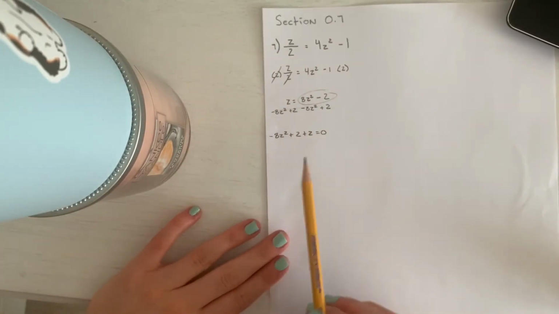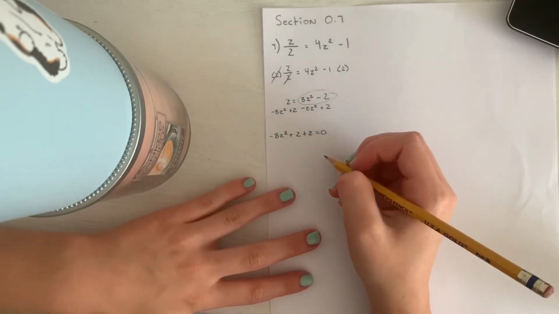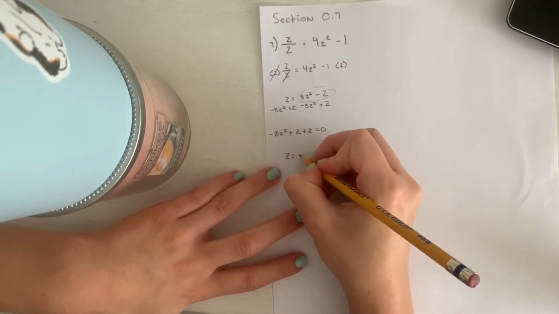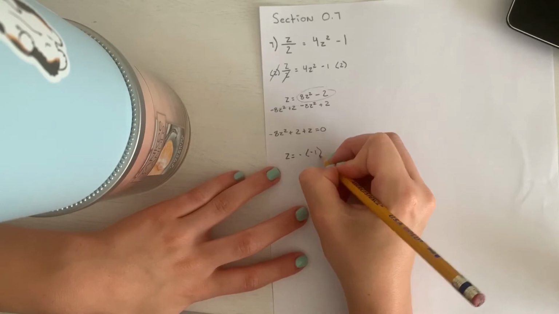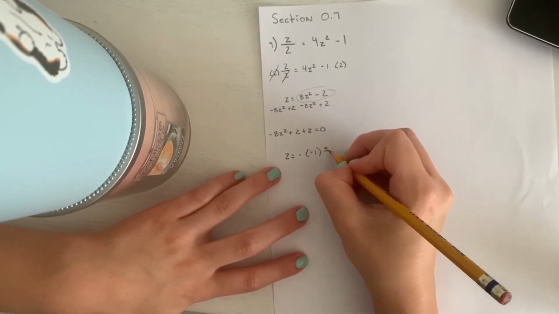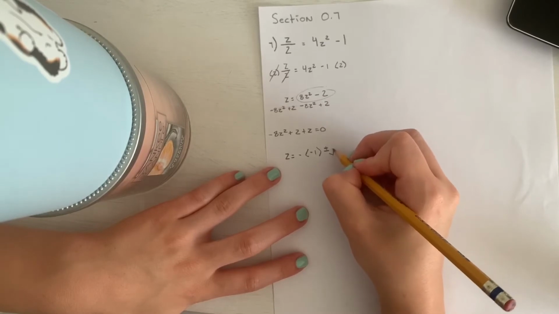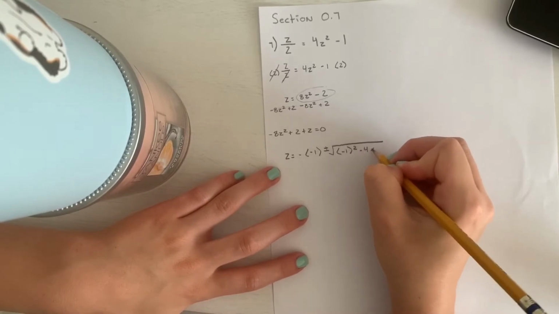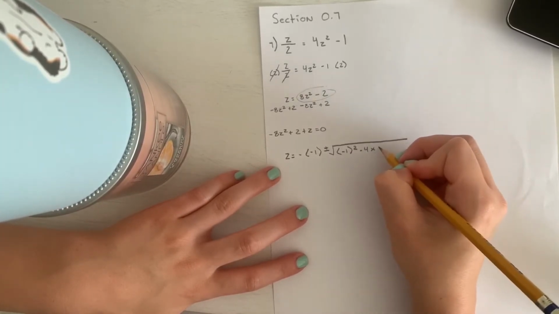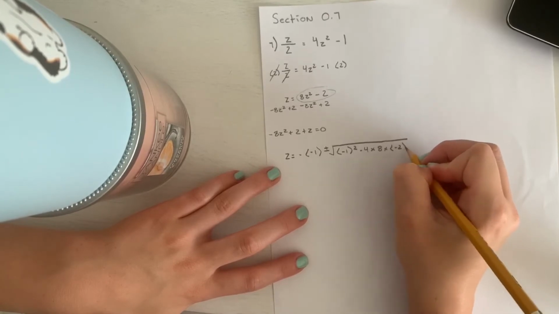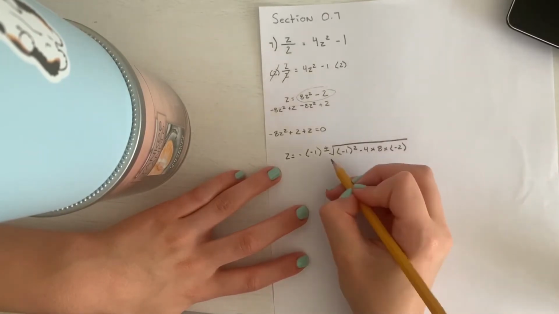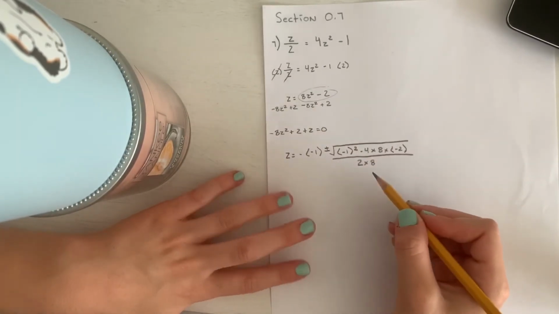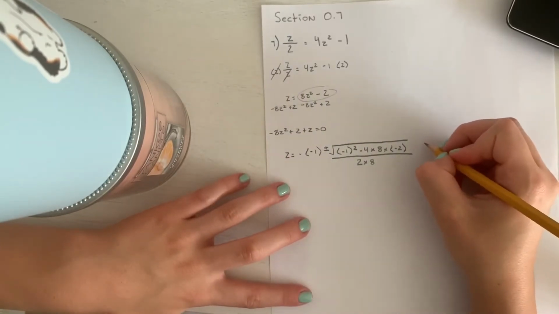From here, looking at it, we can most definitely use the quadratic equation. I'm going to first fill it in for you guys, and then I'll show you on the side why I chose the quadratic equation for this. So I'm plugging in everything. Hold on. Okay, almost done.